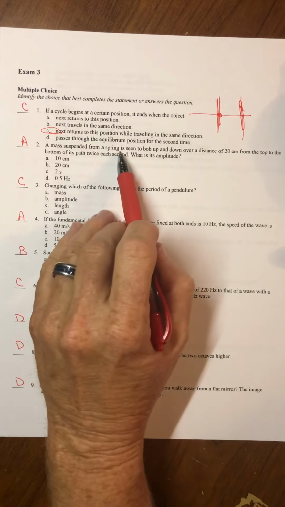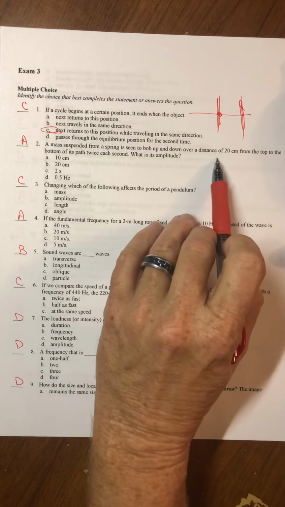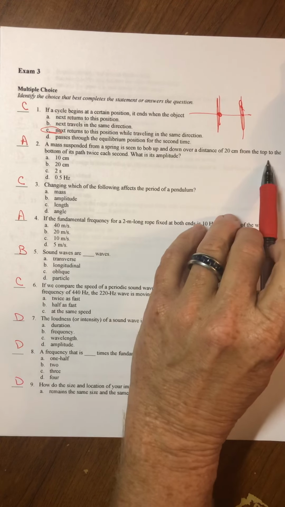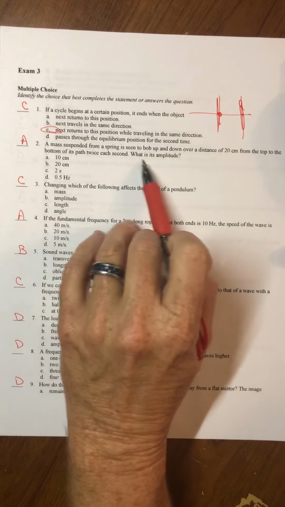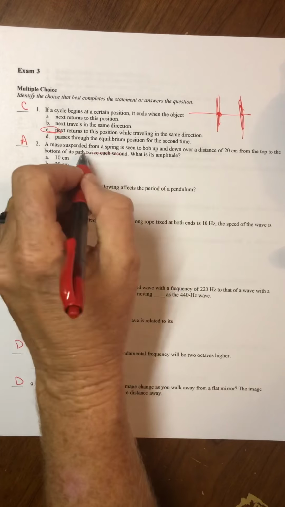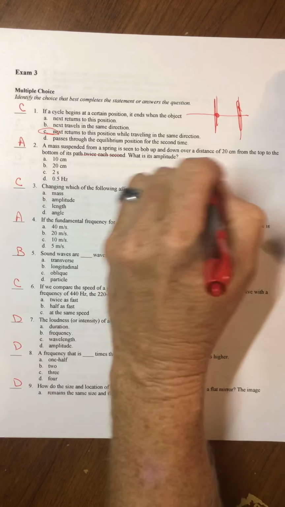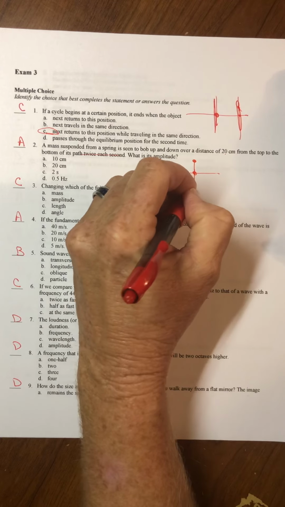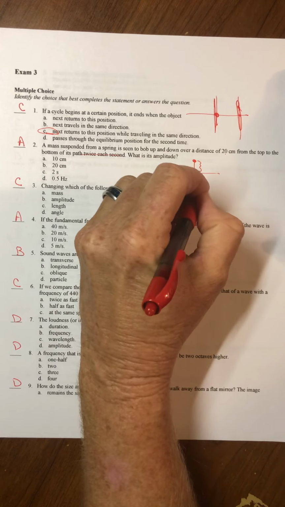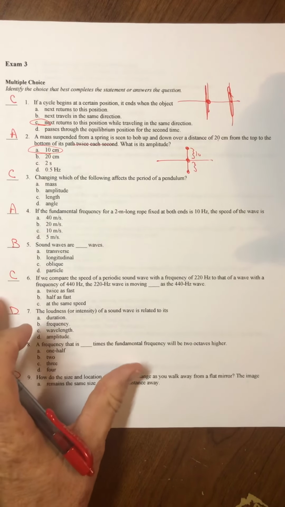In fact, these first four are from chapter 15. It says, a mass suspended from a spring is seen to bop up and down over a distance of 20 centimeters from the top to the bottom of its path twice each second. Now, twice each second is about frequency and period, but that's not the question. The question is, what's the amplitude? If it was going a distance of 20, it's at the top, it would go to the equilibrium and then back down. That total is 20, so up and down is the 10, so that's why the answer would be A, 10.